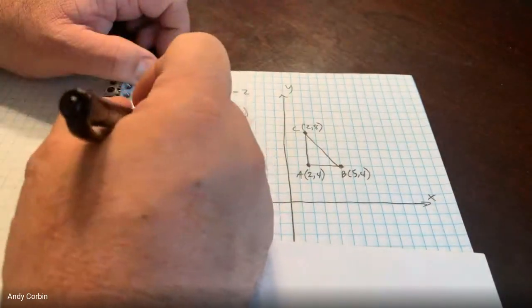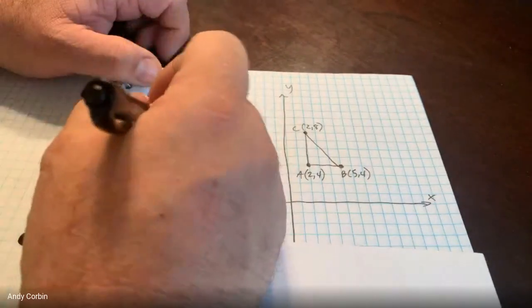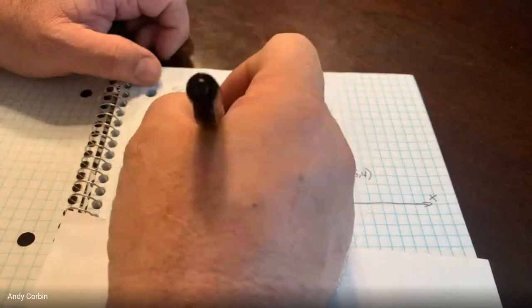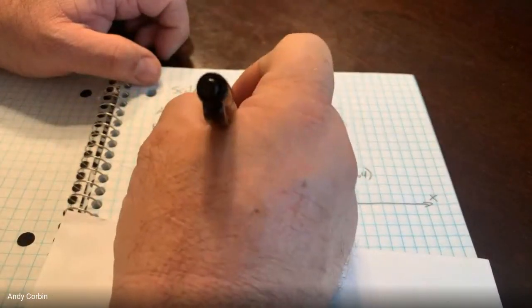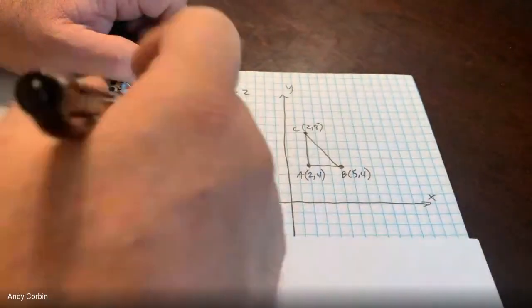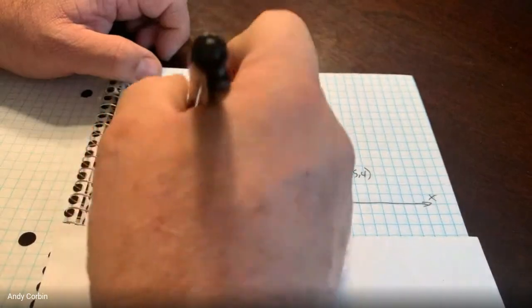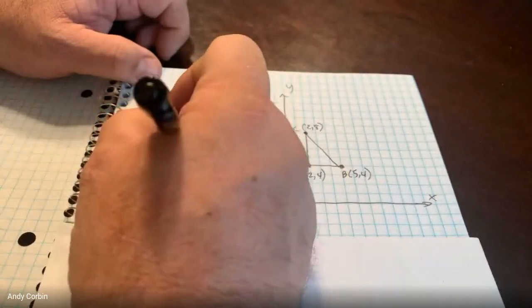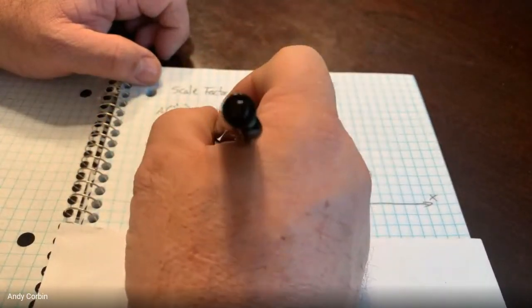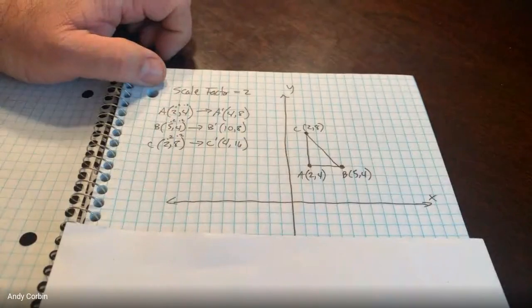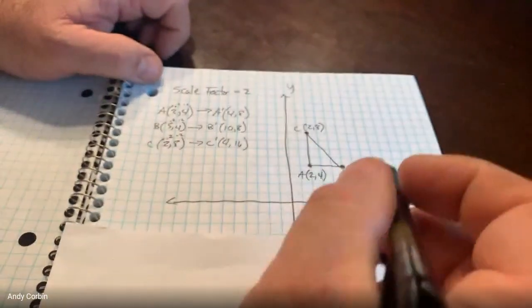Okay, and then I take B, and it's 5, 4. So I know B prime is going to be, well, multiply each one by 2. That's going to be 10, 8. Okay. And then C is 2, 8. And so if I multiply each of those by 2, I know my C prime is going to be 4 and 16. Okay. And so let's see if I've got enough room to put that on here.